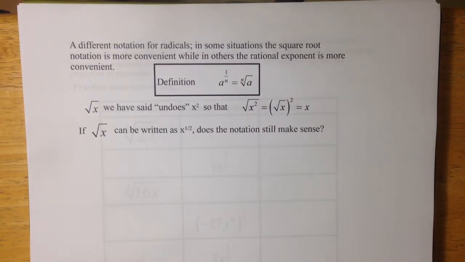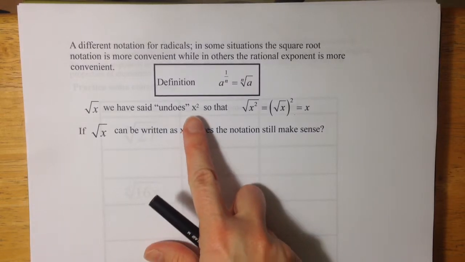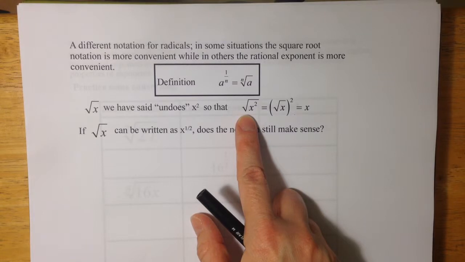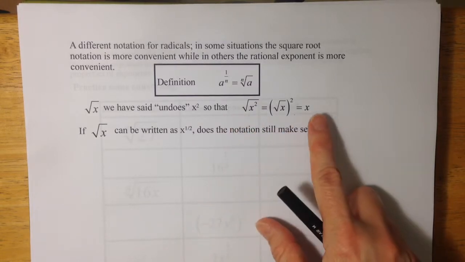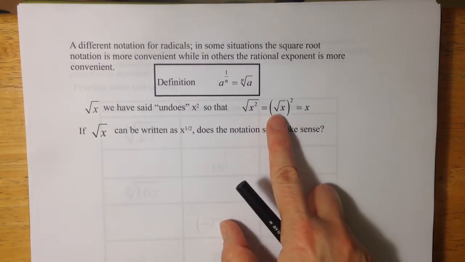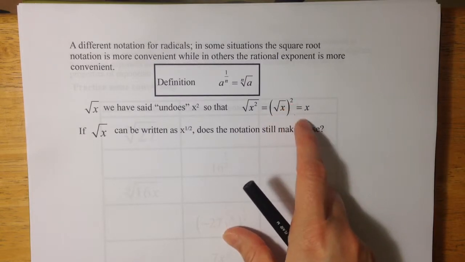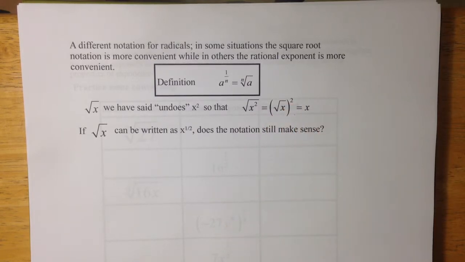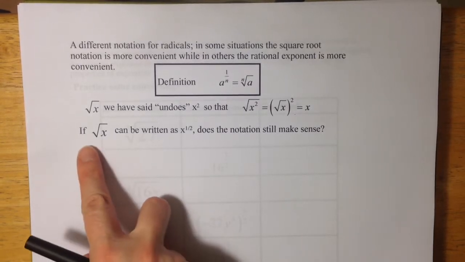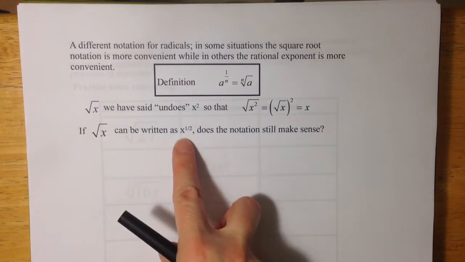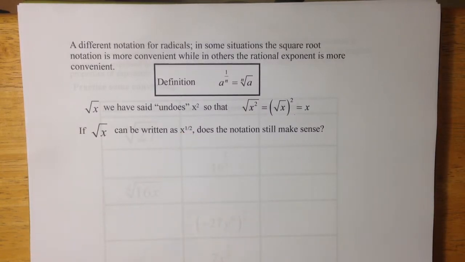Now, remember back when we said that the definition of a square root was that it undoes x squared, so that the square root of x squared is the same as x, and the square of the square root of x is also the same as x. In order for this rational exponent notation to make sense, we should verify that if we write the square root of x as x to the 1/2, that all of this still works.